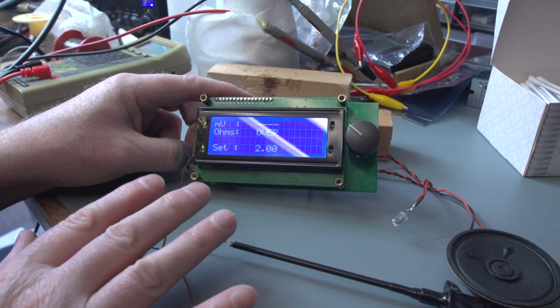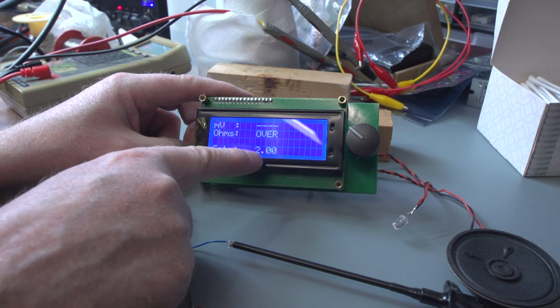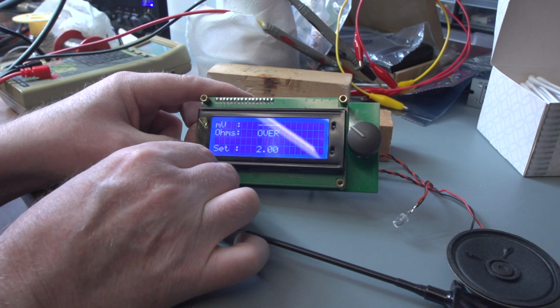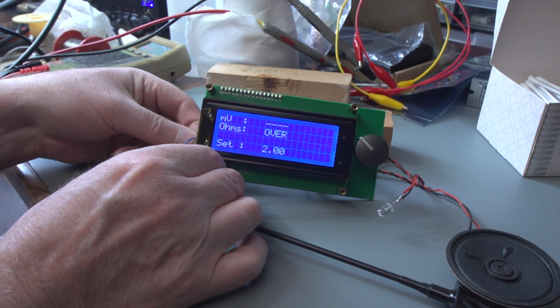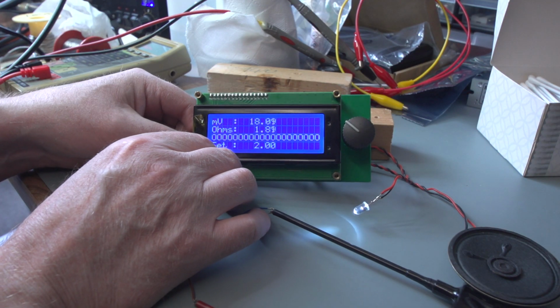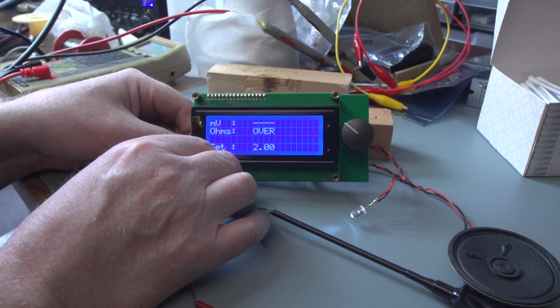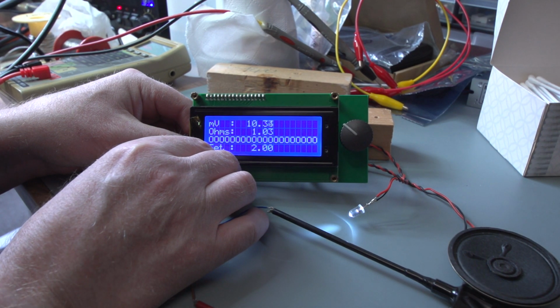So let's have a look at the front panel. Okay, so now I'm going to connect our test resistor. If you remember, it's 1 ohm, so it's below the set point. So this should activate. There you go. LED is flashing. Indicator bar is indicating, and speaker is bleeping. If you can hear that okay. Yep.